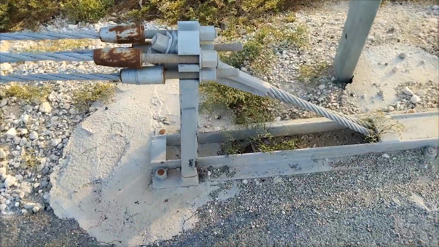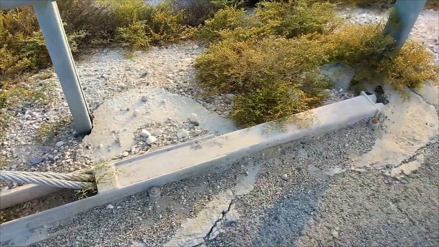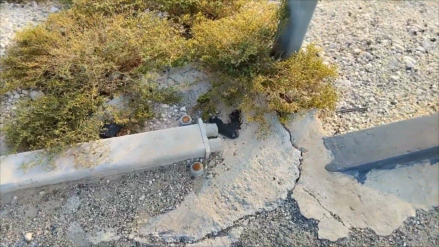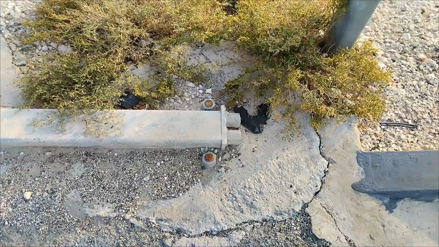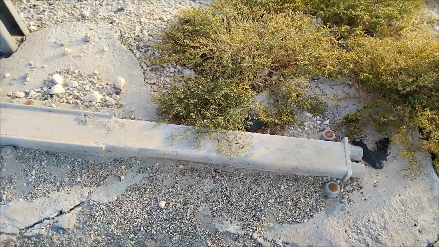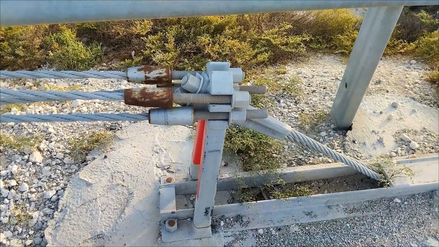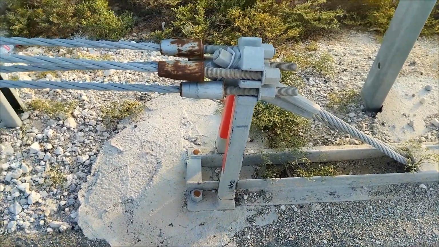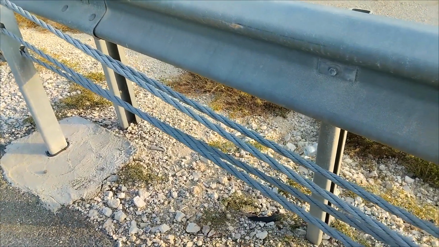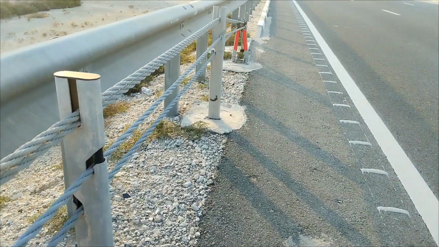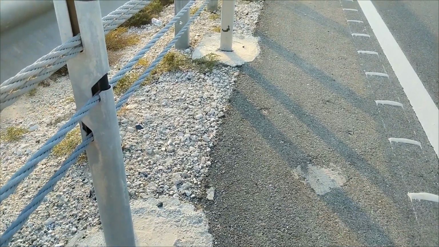Now you can see it here. This is the fixing point of the guardrail, wire guardrail. There is a horizontal structure beam, steel structure, which is fixed properly in the concrete. This is properly anchored. This is the fixing and the end point of the guardrail. It is properly wrenched and properly tied to avoid any sagging and any loosening of the guardrail parts.